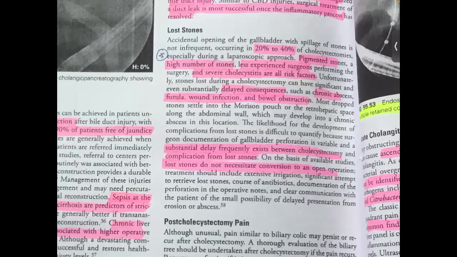So most drop stones, which is the most common site of drop stones? It is the Morrison's pouch, that is the hepatorenal pouch, or retrohepatic space along the abdominal wall. So this is the most common site, Morrison's pouch. The likelihood for the development of complications from lost stones is difficult to quantify, because surgeon documentation of gallbladder perforation is variable and substantial delay frequently exists between cholecystectomy and complication from lost stones. So in most cases, because of the delay, we won't associate it with lost stones. We will think it is due to some other reason.